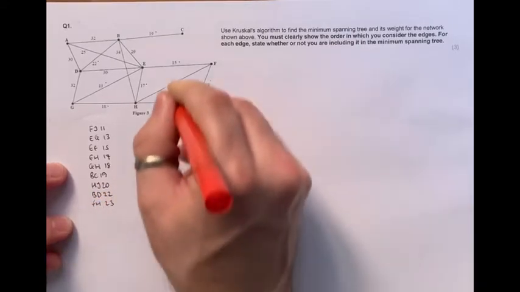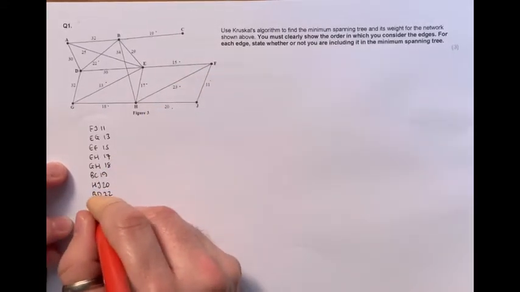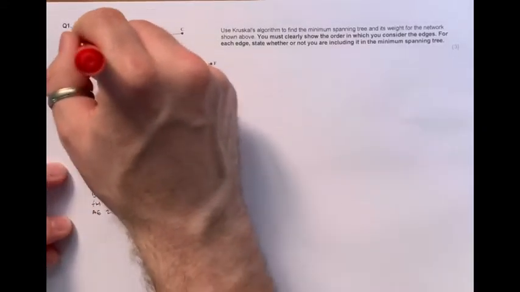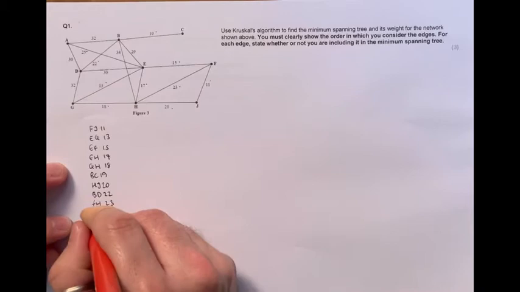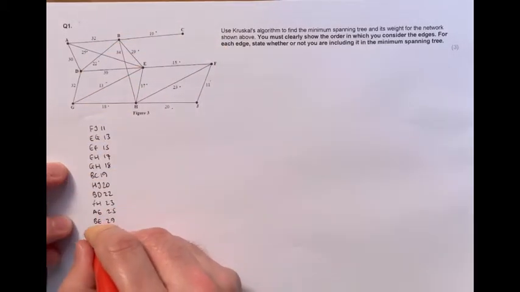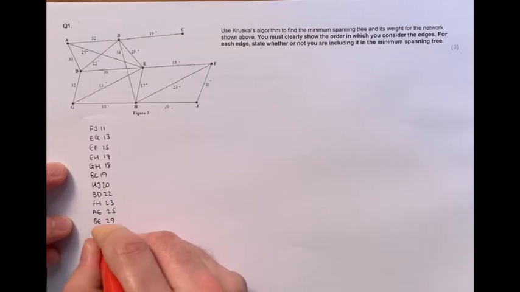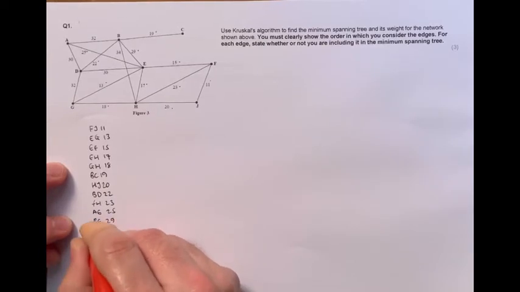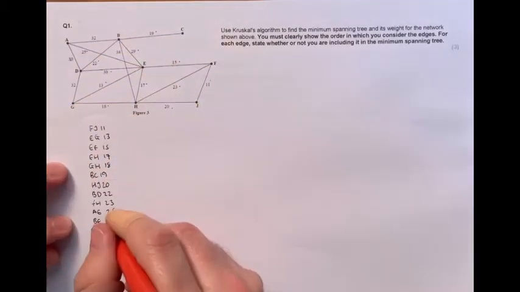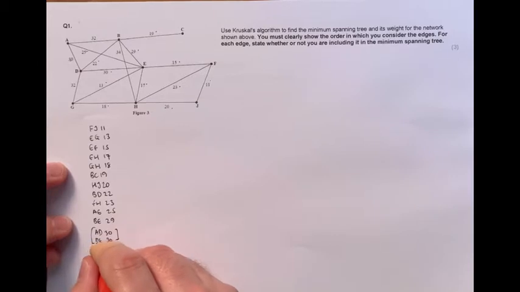FH 23, IE 25, BE 29, AD and DE 30. Because they're the same, you're really meant to put them in a square bracket. And then we've got AB, DG, both 32, count square bracket, and finally BH 34.